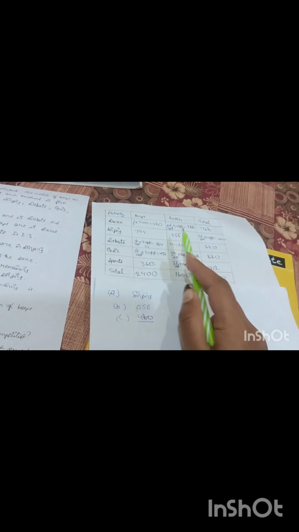For C part. The number of boys in dance forms what percent of girls in the same? So boys in dance is 480 and girls in the same. So the correct answer, if you solve, you will get this. And if you take approximate, you will get 167. Same answer.